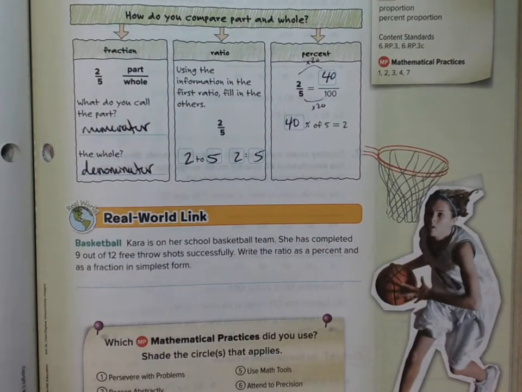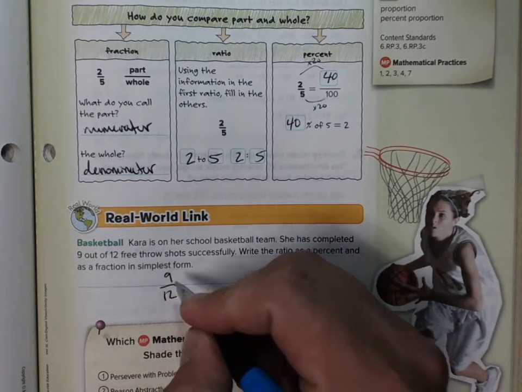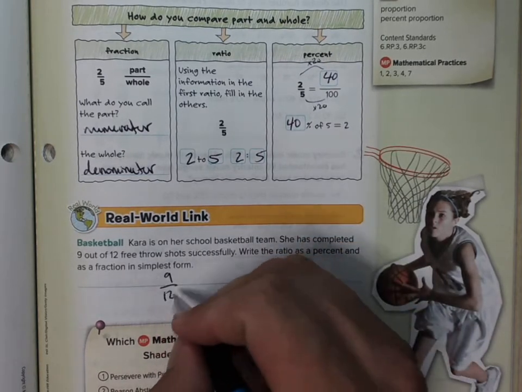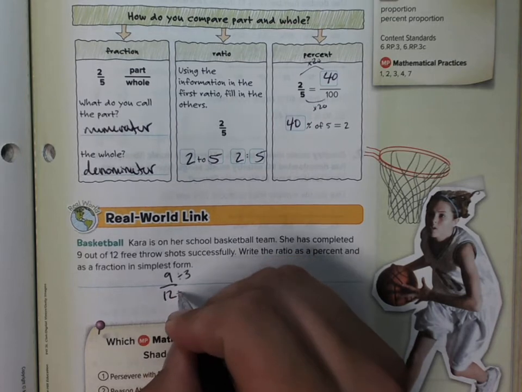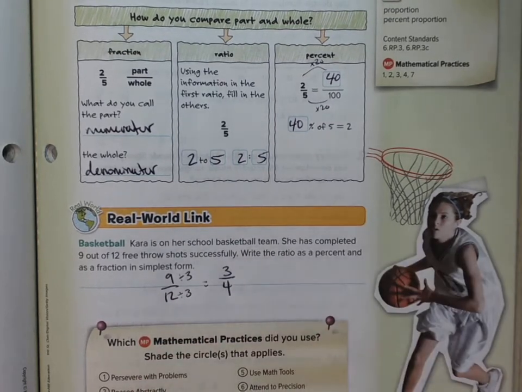So down here it says, Kara is on her school basketball team. She's completed 9 out of 12 free throw shots successfully. Write the ratio as a percent and as a fraction in simplest form. So if we do 9 over 12, okay, that's a fraction, but this isn't in simplest form, so we're going to divide a 3 out. So that would be 3 over 4, 3 to 4. So for every 4 shots, she made 3 of them. That's how that would be read.